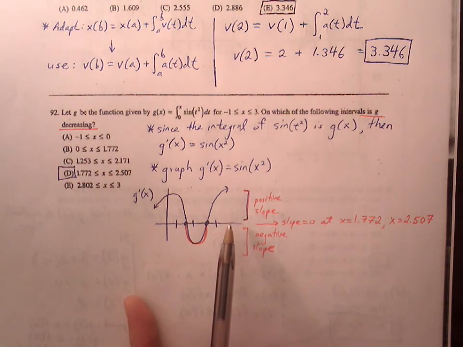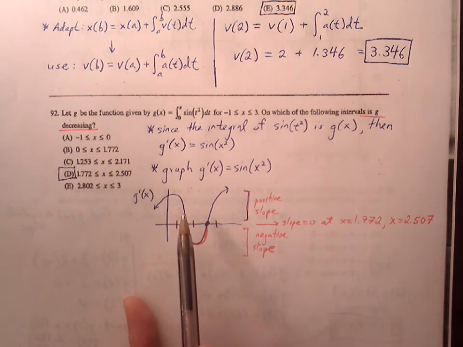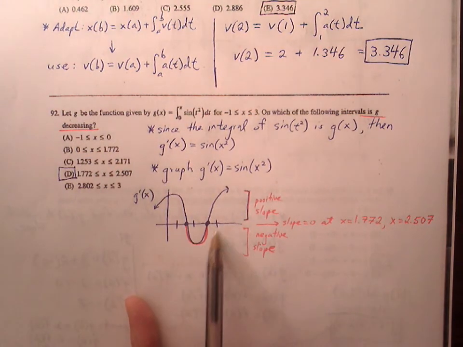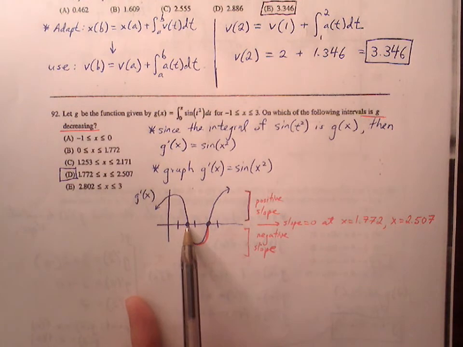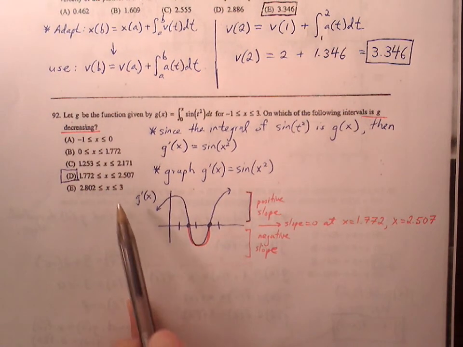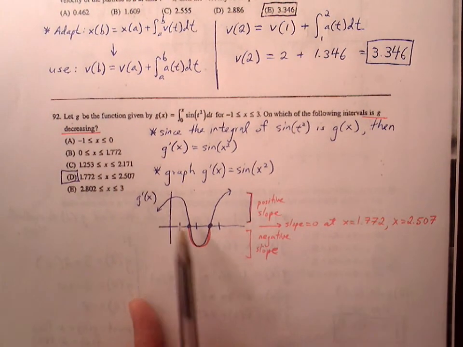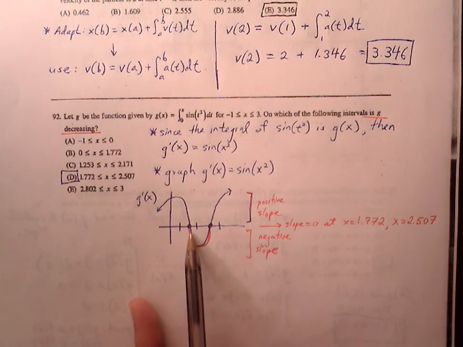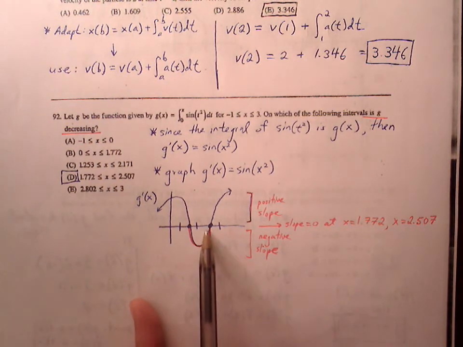So we know that this g of x is going to be decreasing wherever it's below the x-axis. So just between 1.772 and 2.507 is where our graph of g is going to be decreasing because it'll exhibit negative slope.